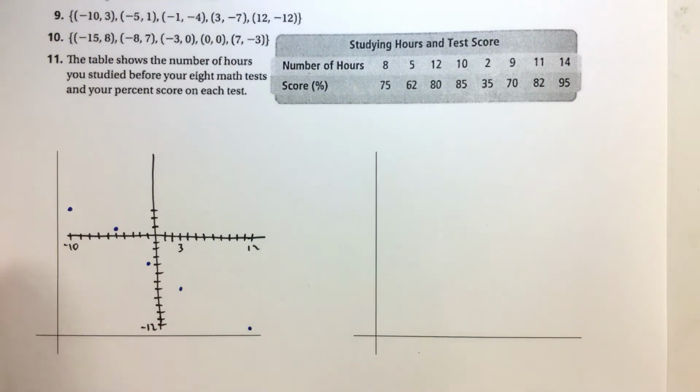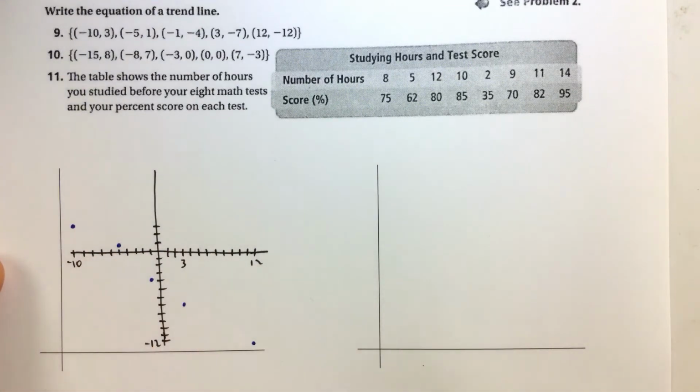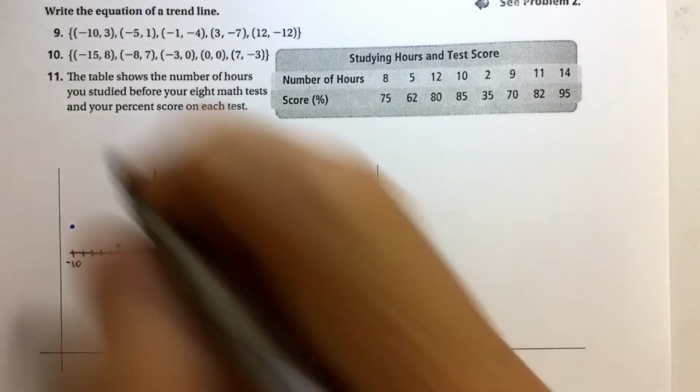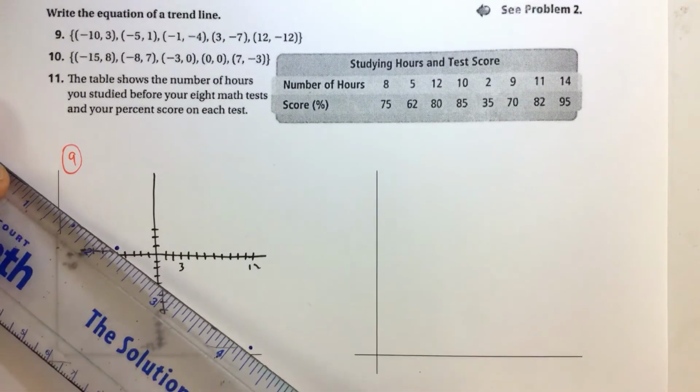For problem number 9, we want to find the equation of a trend line. In fact, all 3 of these problems, we're trying to find the equation of a trend line. So we're doing number 9 right here. I went ahead and drew the x and y axes, as well as marked each of these axes off. So if you want to pause the video and do that, go ahead.